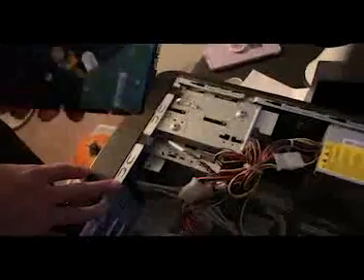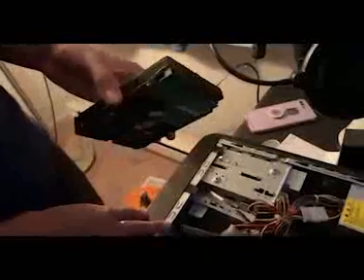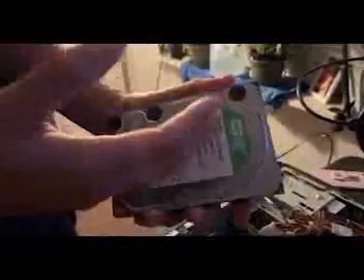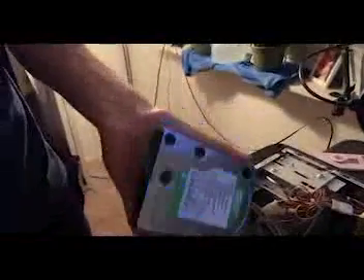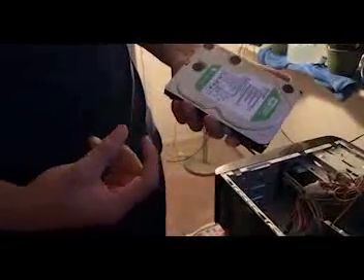Most computers are able to hold up to 2 or 3, depending on how many SATA cables they have. Most hard drives are gonna look like this, rectangular, very large, like a brick. There's also another alternative, which is the SSD, which is a solid state drive. It's way smaller, it's way faster, and it's also way more compact.